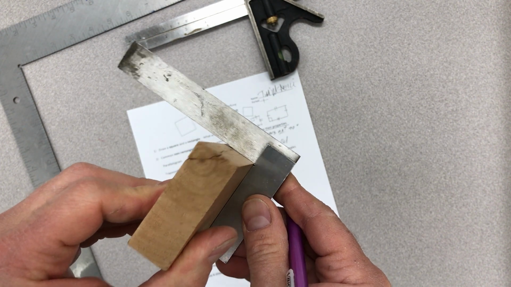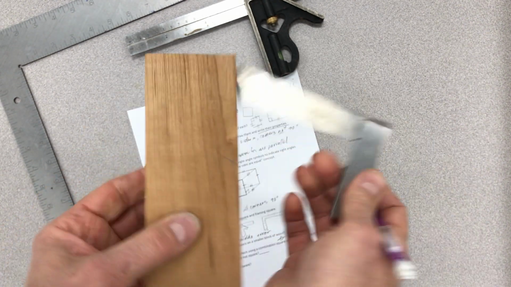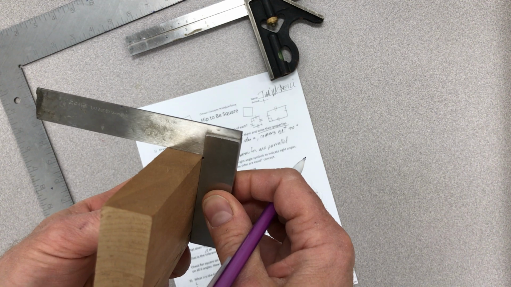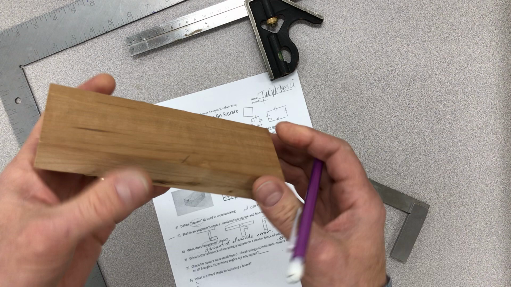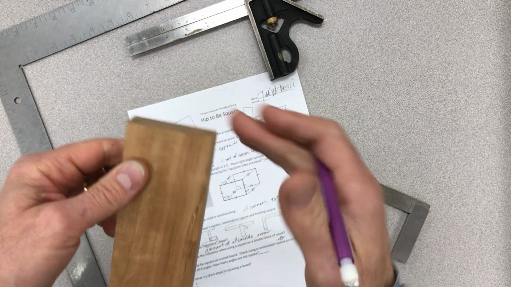And you see that gap? Pretty bad. That one looks good. Okay, so of these, this one is out of square on its sides, and this one's been cut out of square.